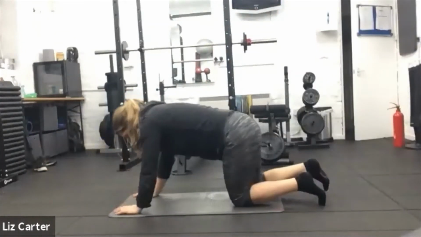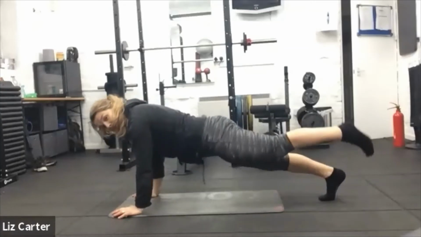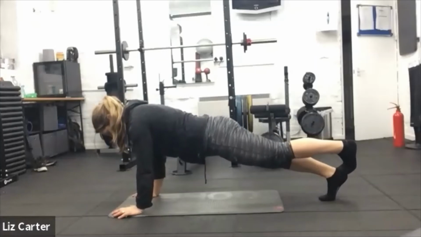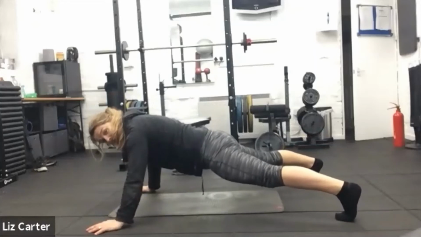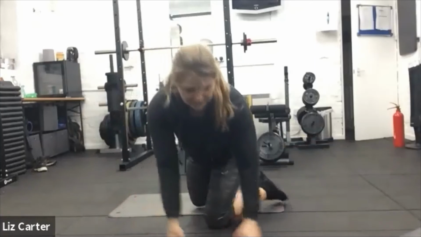If you want to make your plank harder, you can change it up to something like a 3-point plank, where you've just got one leg up and just 3 points on the floor. You can make it a wide plank, so you take your arms and legs wide. Again, make sure you're in a nice straight position. Hold that there for 60 seconds.